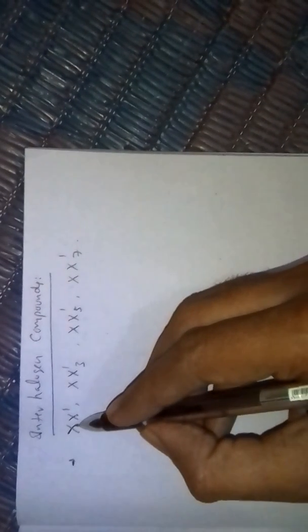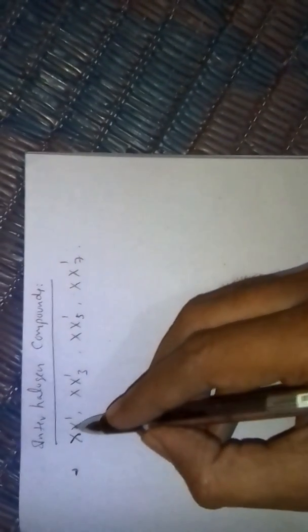X is the larger size atom, or the more positive halogen. X' is the smaller size atom, the more electronegative halogen. Preparation of these interhalogen compounds.